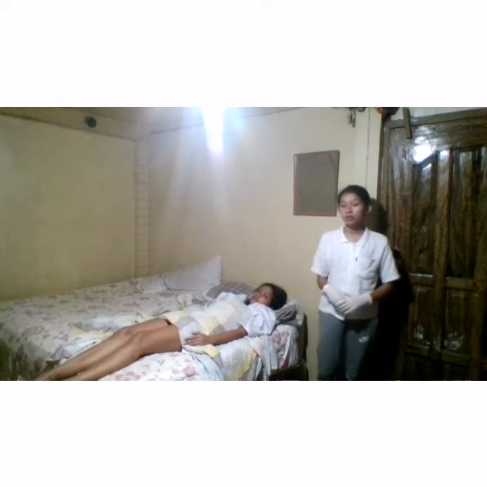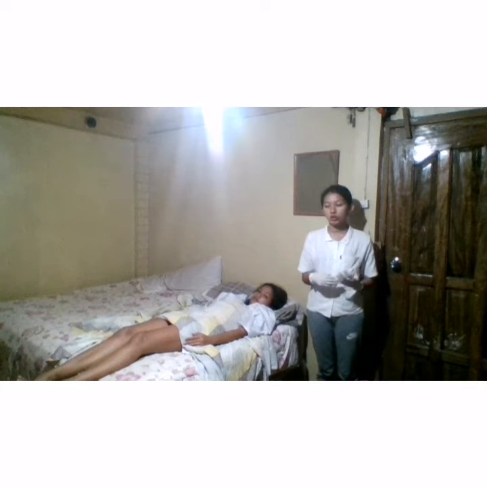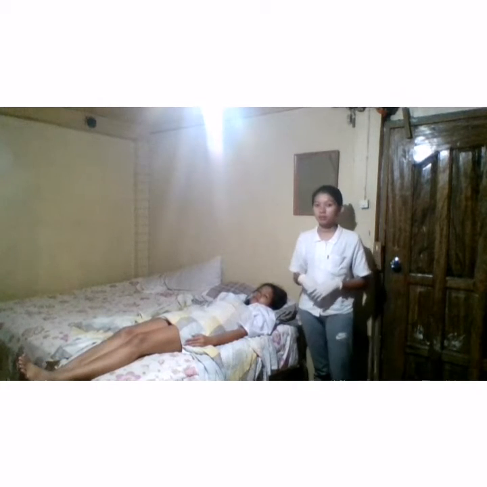So now that I have exposed it, we're going to observe the muscle. The muscle should be symmetrical. As I have observed the muscle of the patient, it is symmetrical.